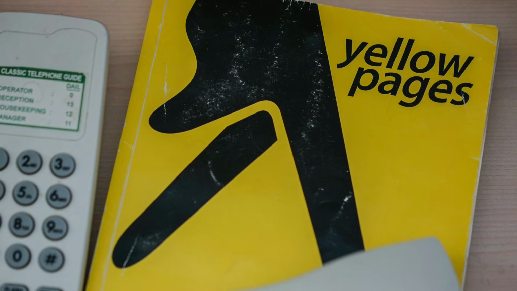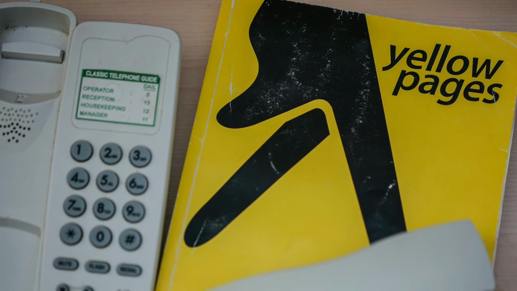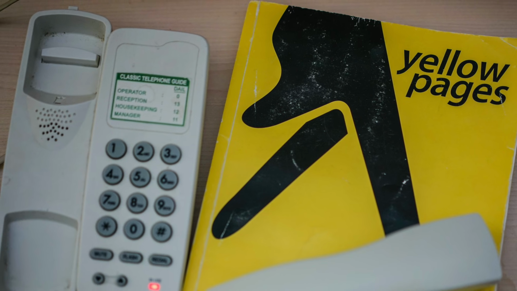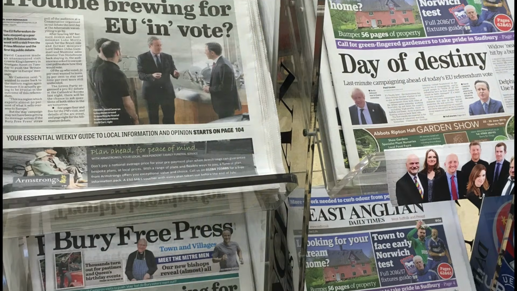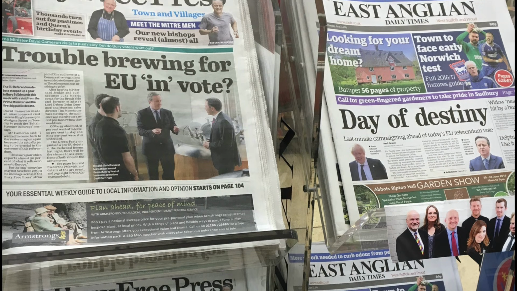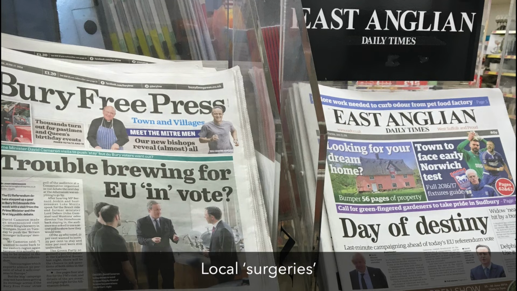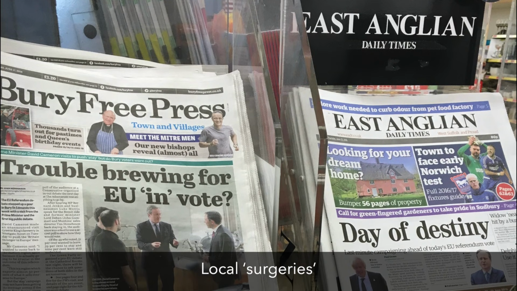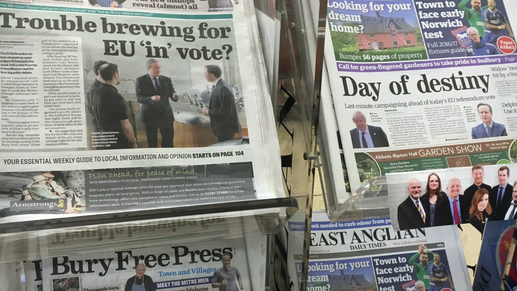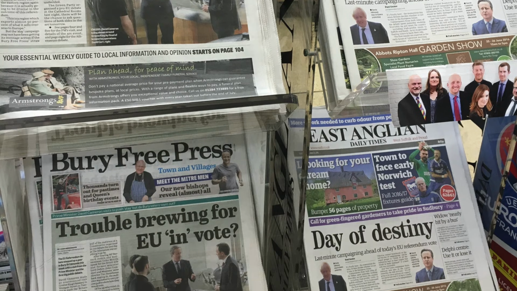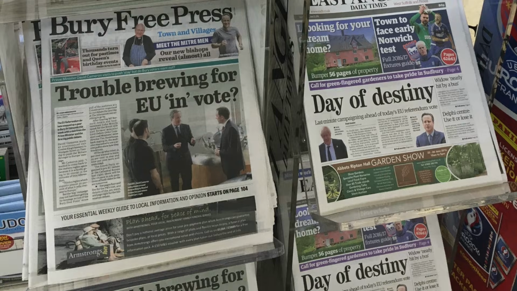You can contact MPs by letter or telephone at their constituency office or at their office in the House of Commons. In addition, many MPs, Assembly members, MSPs and MEPs hold regular local surgeries, where constituents can go in person to talk about issues that are of concern to them. These surgeries are often advertised in the local newspaper.